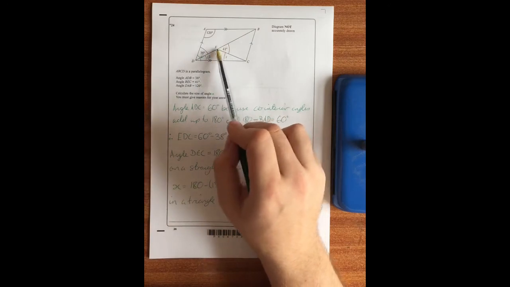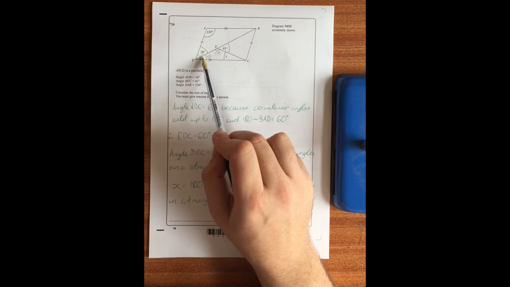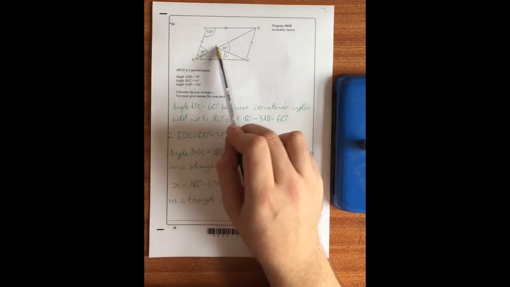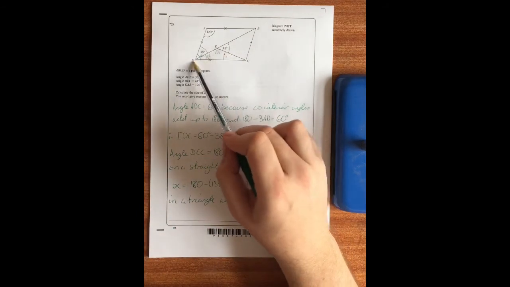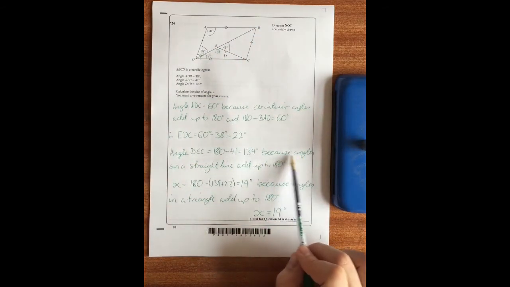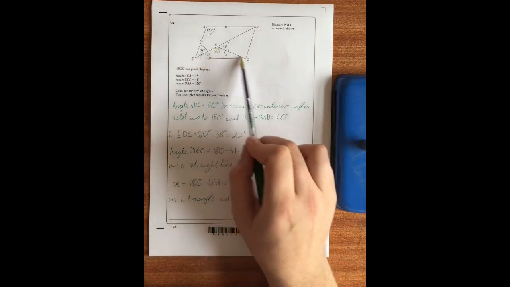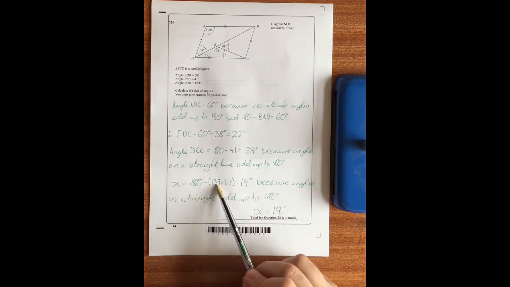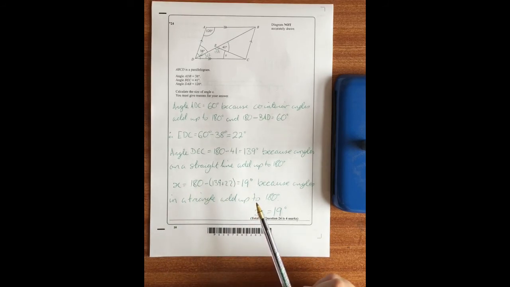Therefore, angle EDC here must be 22. So if we take 38 off 60, we get 22. Angle DEC is 139, because if this angle is 41 and this is a straight line, we take 41 off 180. So again, our reason would be because angles on a straight line add up to 180, we get 139. We've now got a triangle, so we're going to use the reason angles in a triangle add up to 180, and we're going to take these two, 139 and 22, off 180, which gives us that x must be 19.